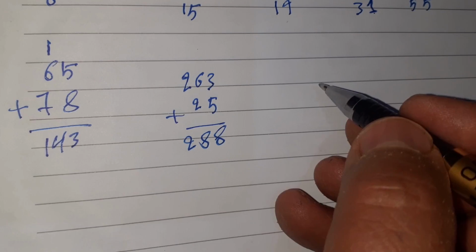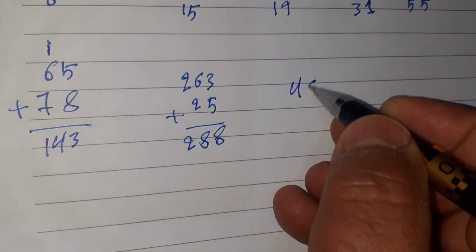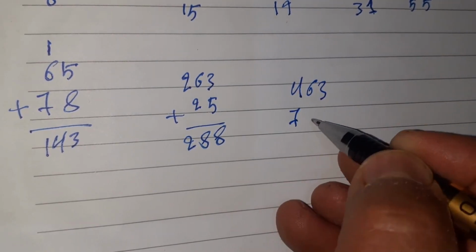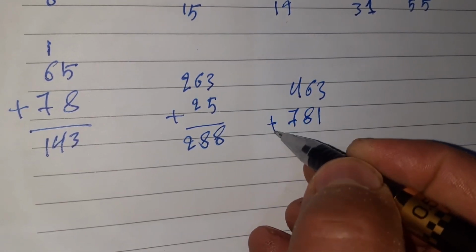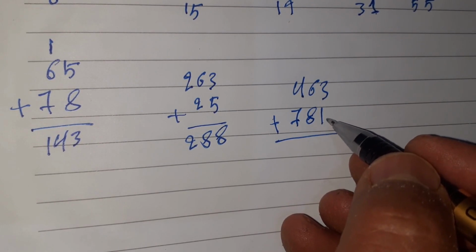Next example, 463 plus 781. It is a three digit number, it is a three digit number.